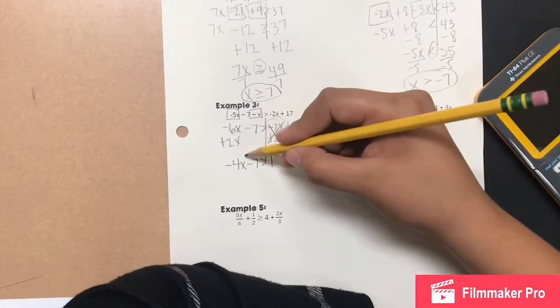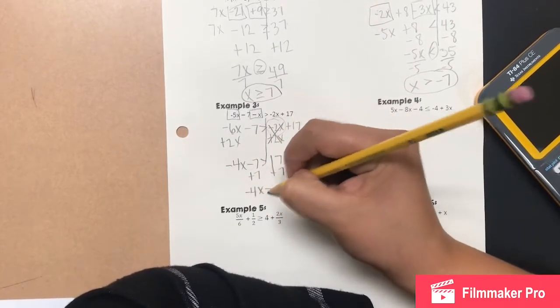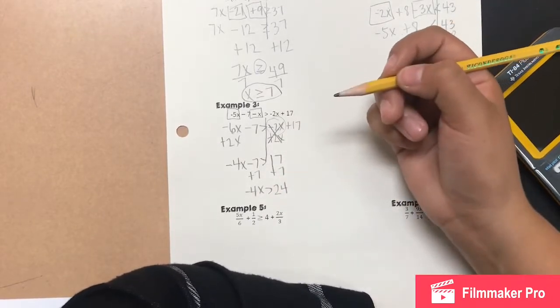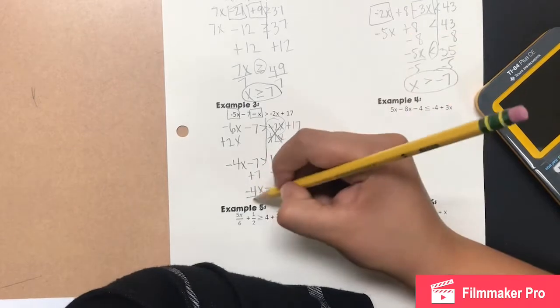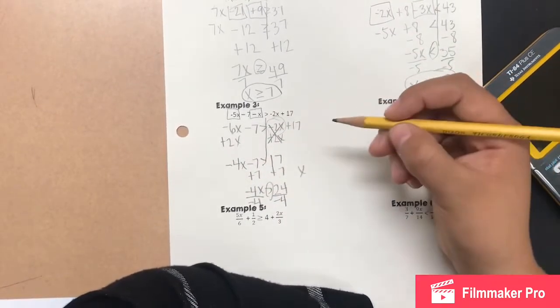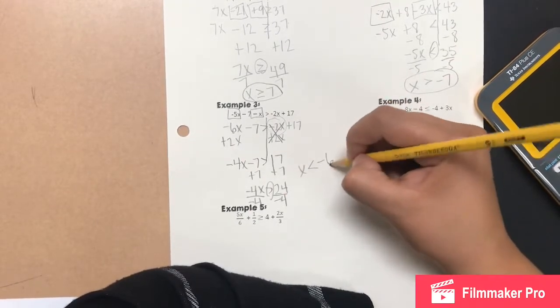So the inverse of subtracting 7 is to add 7. Negative 4x is greater than 17 plus 7, which is 24. And then I divide by negative 4. The second that I divided by that negative 4, that means flip the inequality from greater than to less than. 24 divided by negative 4 is negative 6.